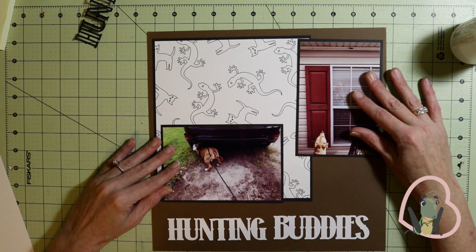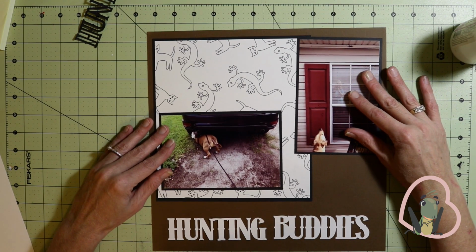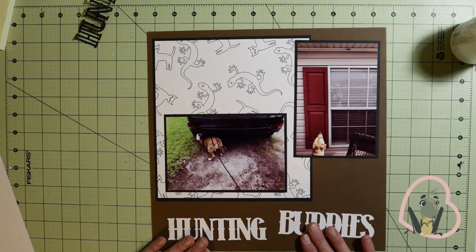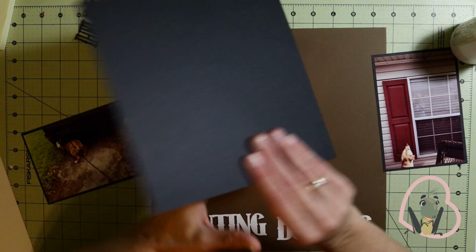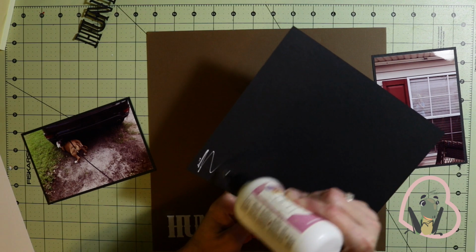Up here, maybe like that. So they're both kind of on the white. Okay, we're going to go with that. Hopefully. All right, let's glue this guy down first.